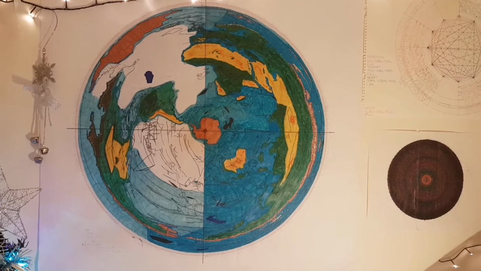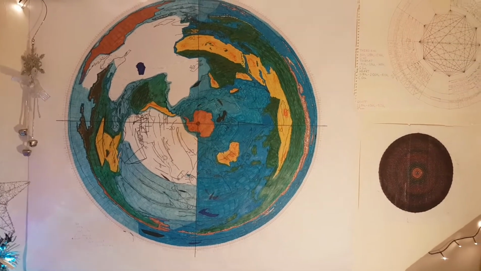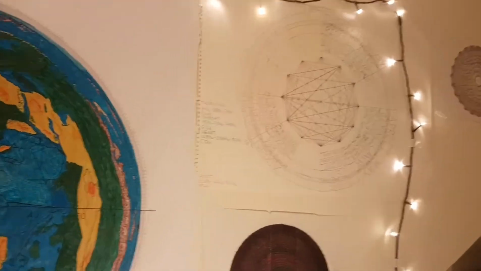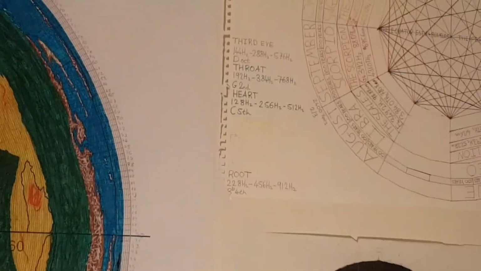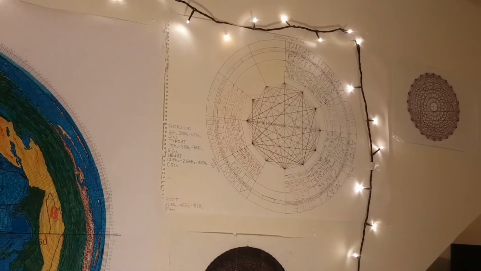This reality is dualistic, and you are the Trinity. You are the star because your chakras are the rainbow. Today you see the rainbow everywhere.